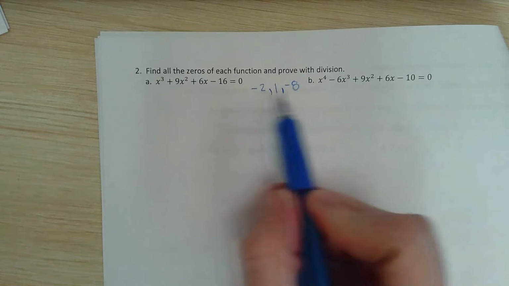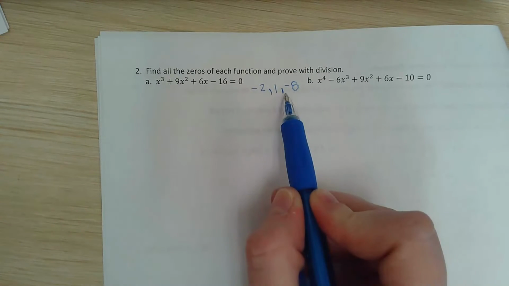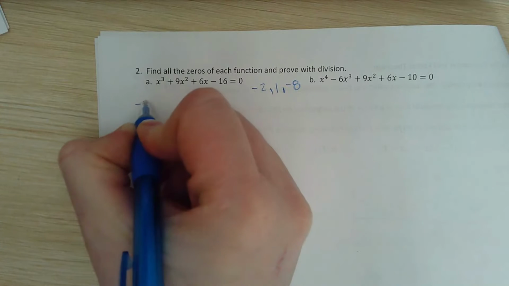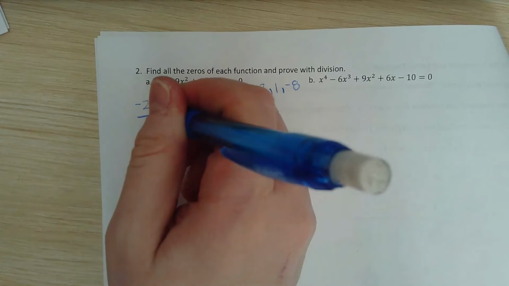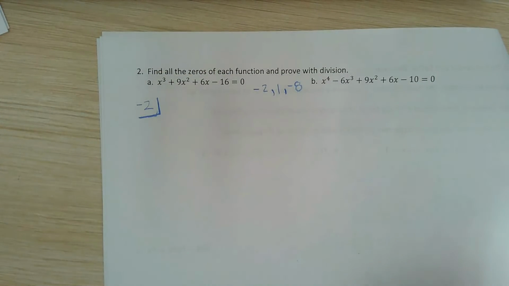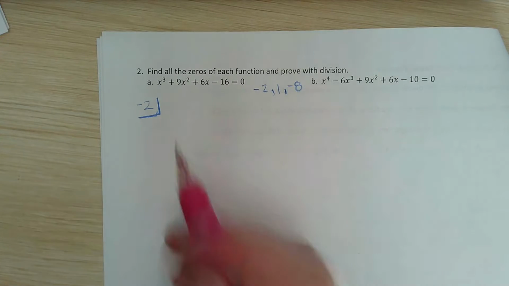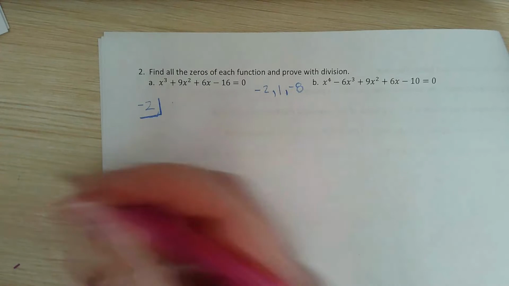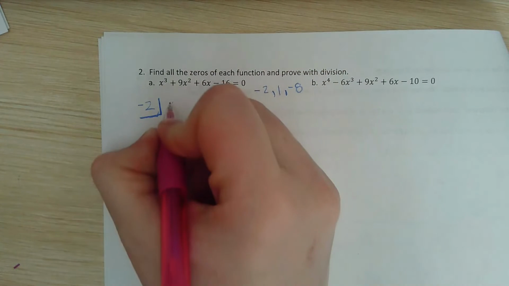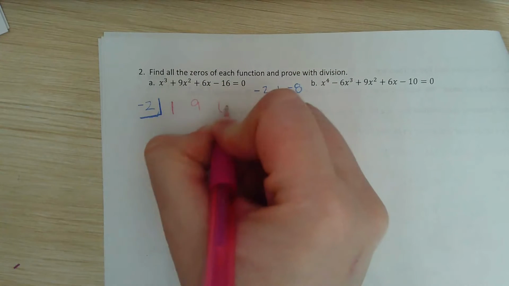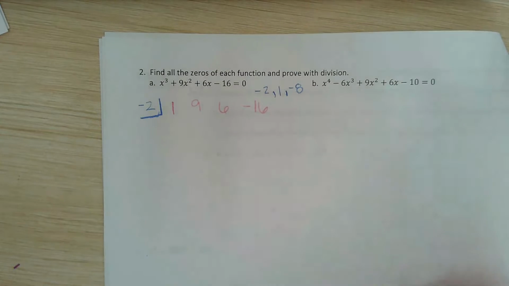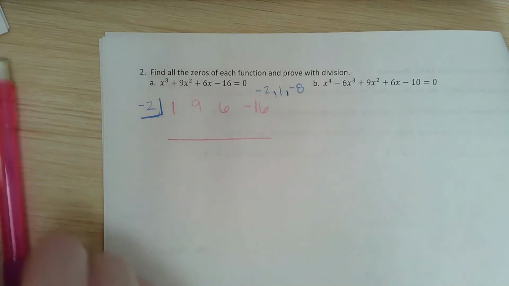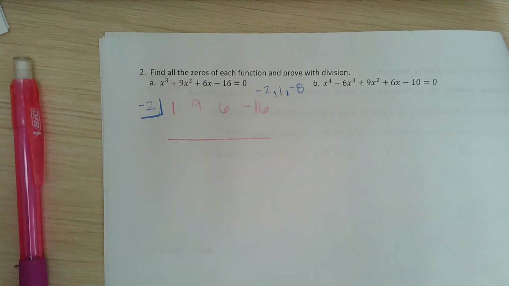So if I pick any of these answers, these are all x equals. It doesn't matter which one you start with. I'm going to start with negative 2. I'm going to do synthetic division with it. So my coefficients are the numbers I go across. So I have 1, 9, 6, negative 16. Now, since I found this as a solution on my calculator, it should come out to be 0 as my remainder. If it doesn't, I did something wrong.